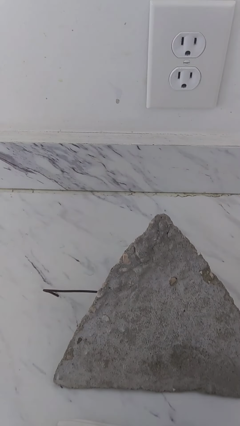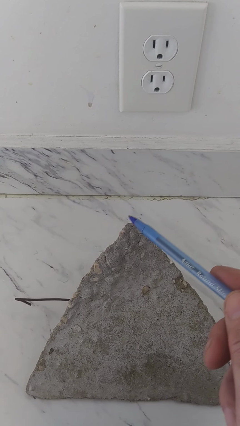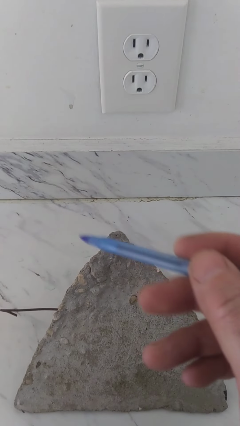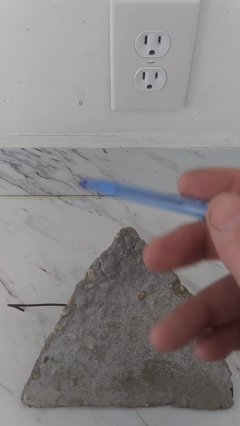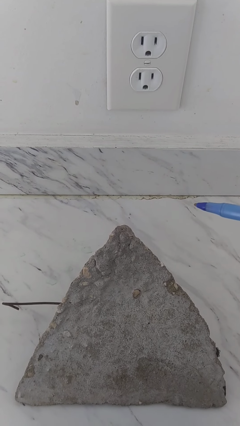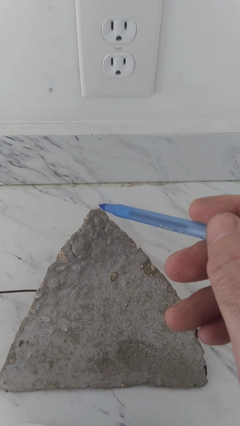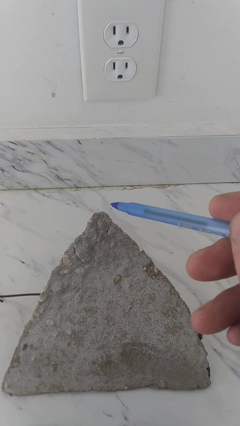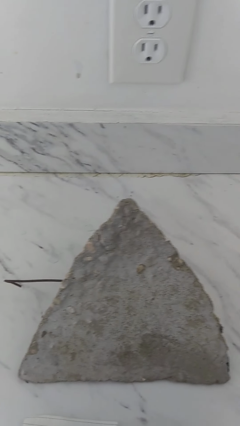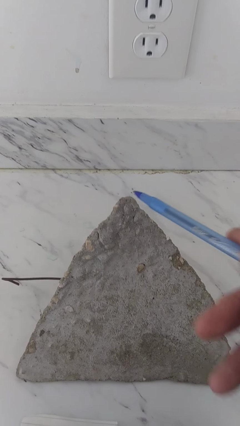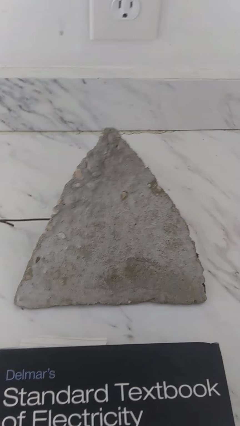And a pyramid is the same exact way. It's the pointiness at the top where all of the flux is. In a magnetic pyramid, you can take a pyramidal magnet and all the flux is streaming from the top. It's the focal point. And it's the same with this stone pyramid here, with this concrete pyramid.